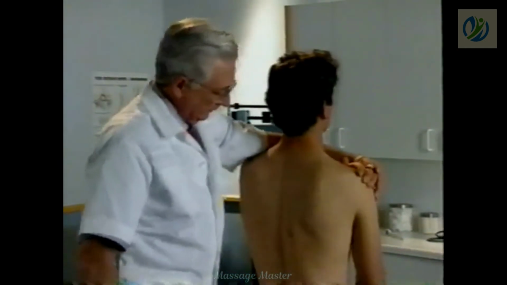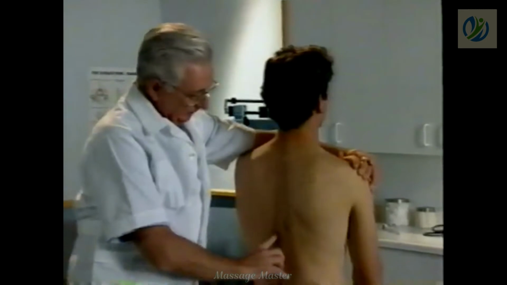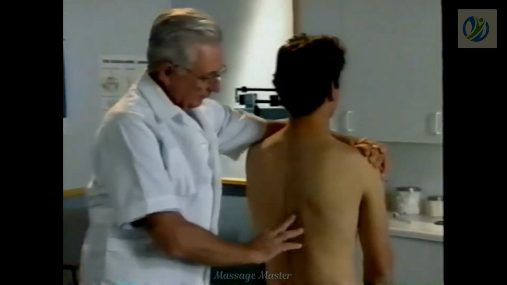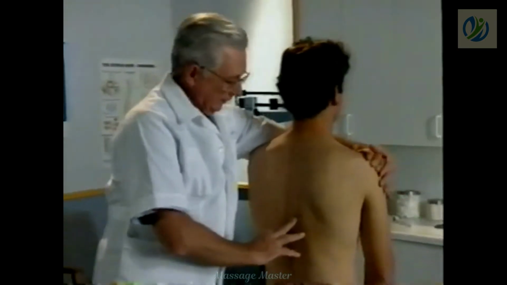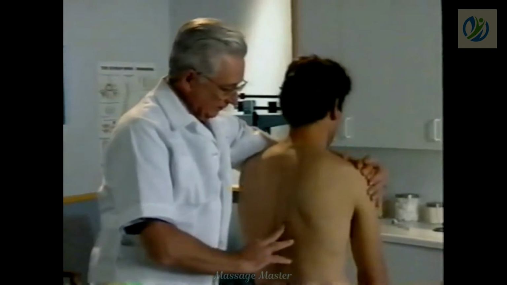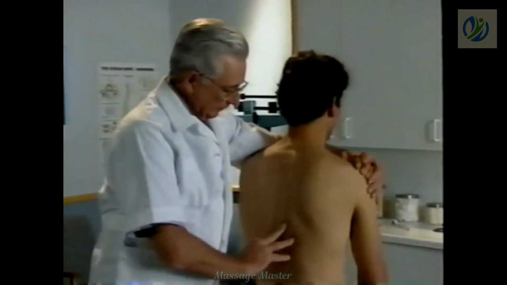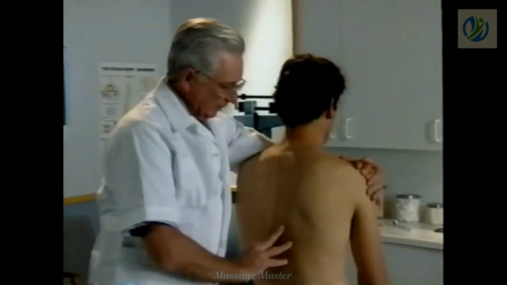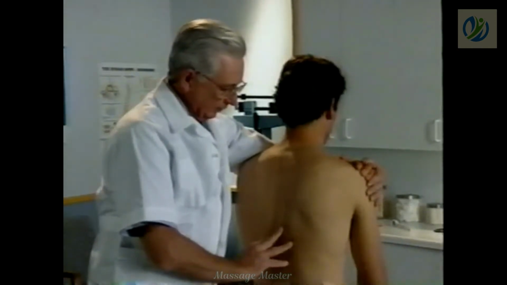Having done that, I will identify the T8-9 interspace and the transverse process of 8 and ask Mark if he will just slump a little bit with his back into my finger. Whoa, come up just a little. That's a little slump, right there. That's the first flexion restriction.